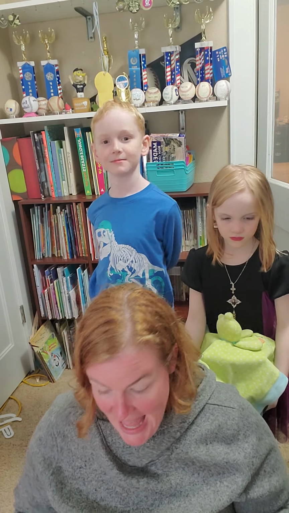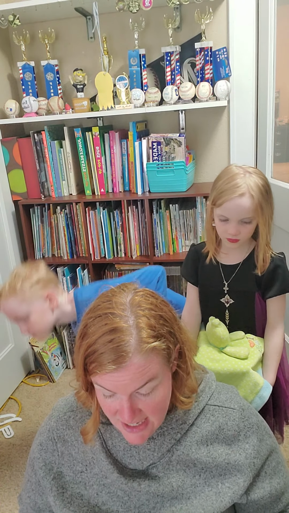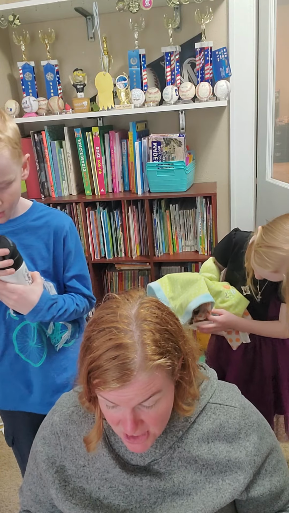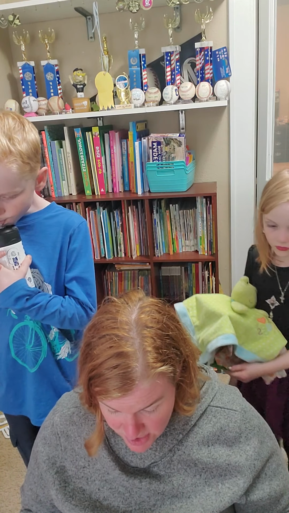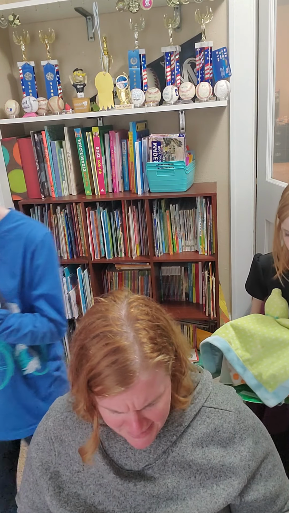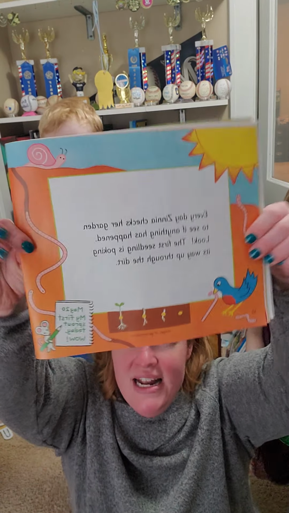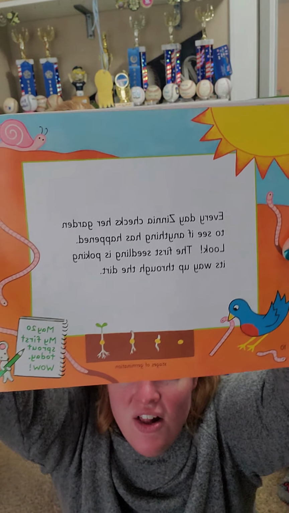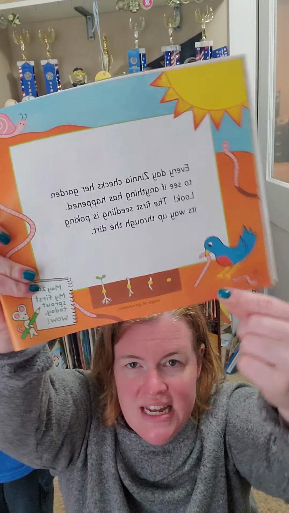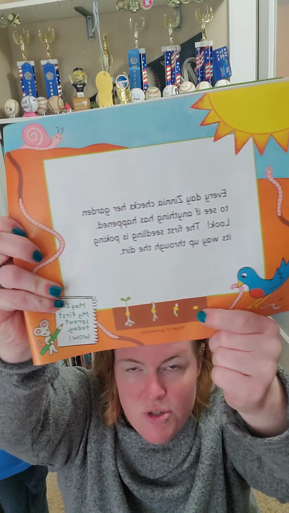You're right. Every day, Zinnia checks her garden to see if anything's happened. Look, the first seedling is poking its way through the dirt. May 20th, my first sprout today. Wow. And what is in the soil all around her sprouts? You can see how it germinates, which means how it grows.